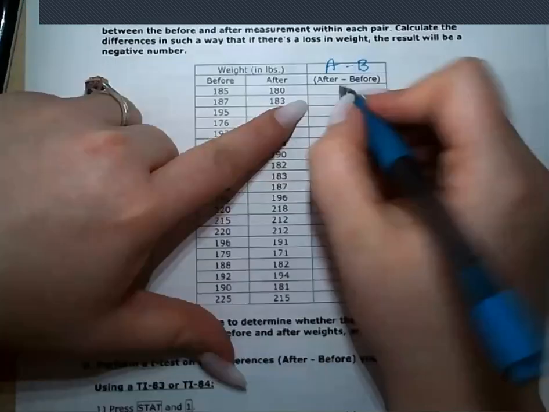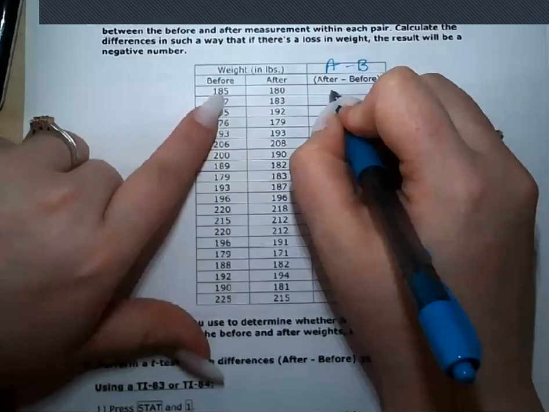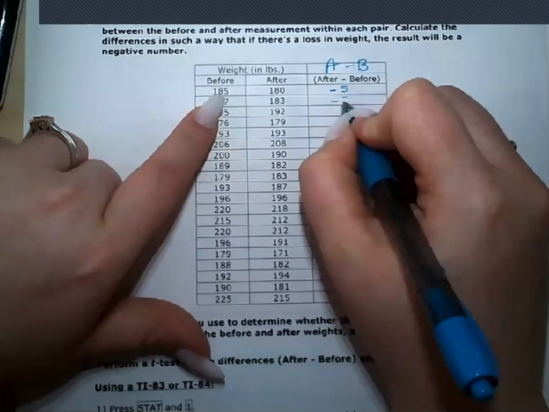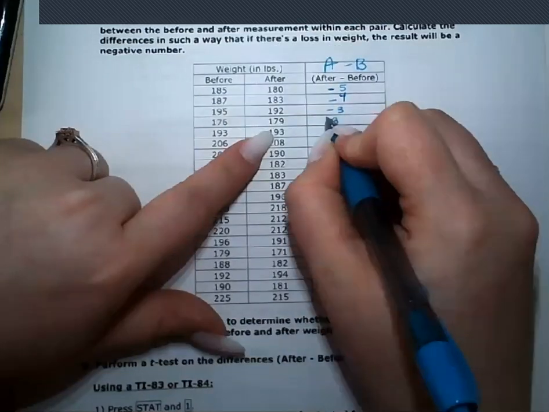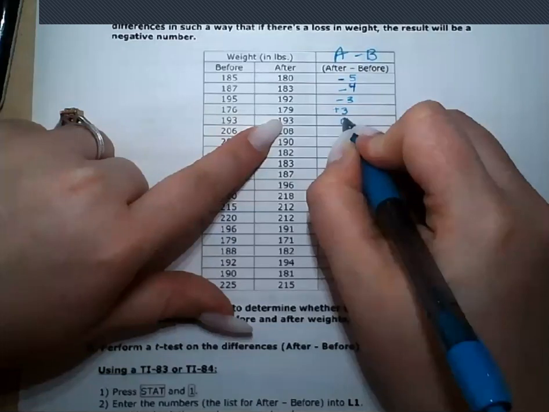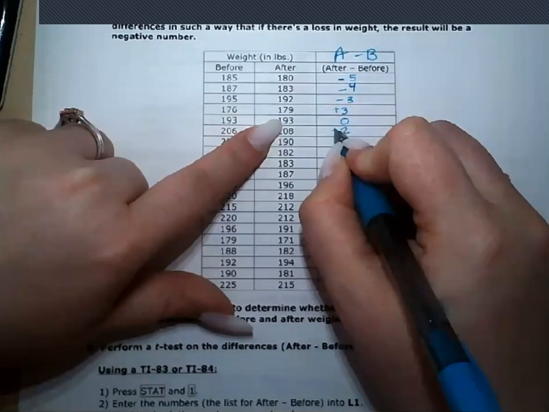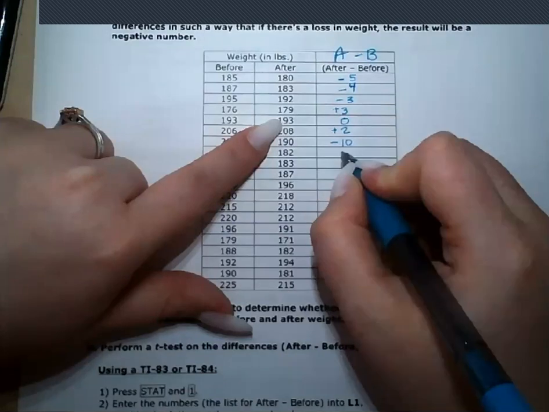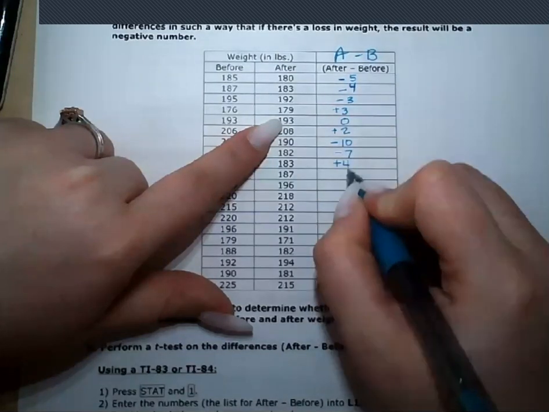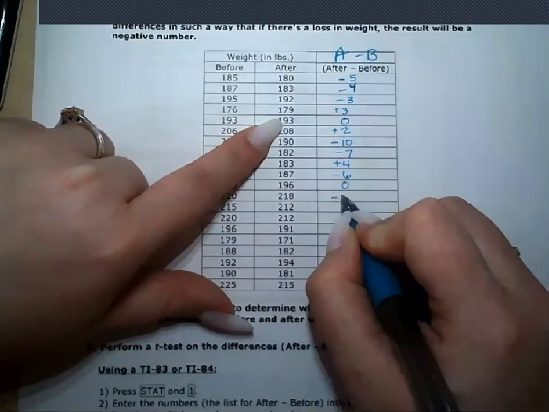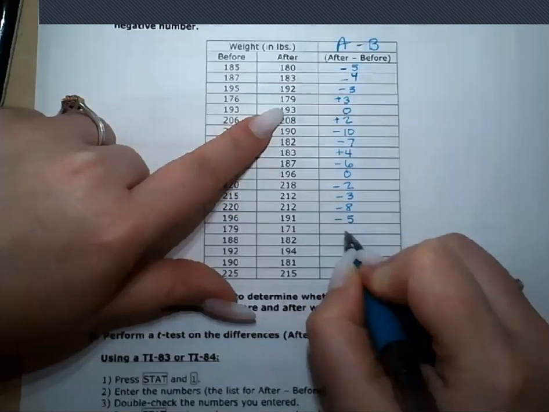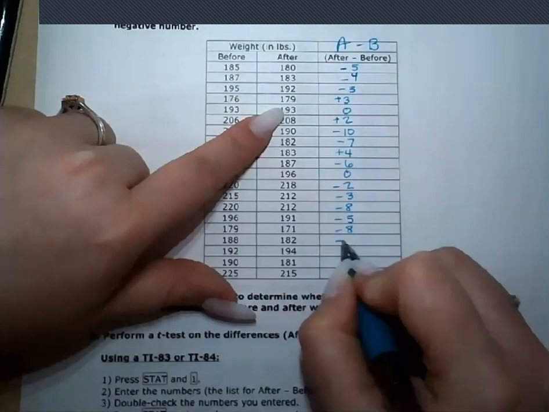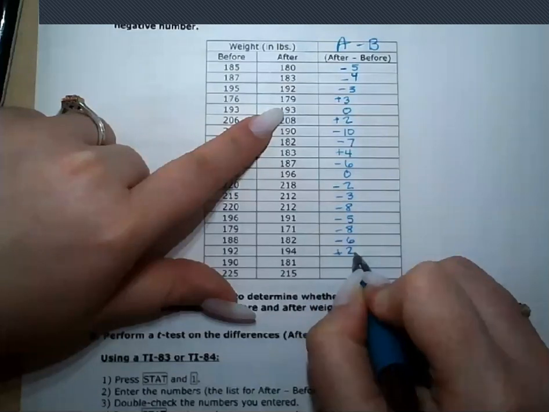So 180 minus 185 is a negative 5. This is a negative 4. Whoops. Negative 3. Here I get a positive 3. I might even write a plus sign just so that I don't mess that up. There's a 0. This is a positive 2. Negative 10. Negative 7. Positive 4. Negative 6. 0, negative 2, negative 3, negative 8, negative 5, negative 8, negative 6, positive 2, negative 9, and lastly, big loser, negative 10.